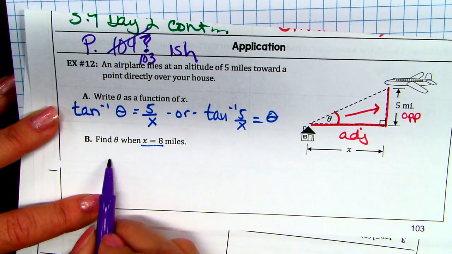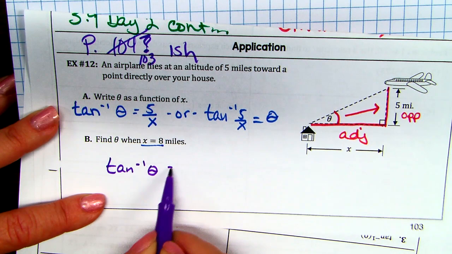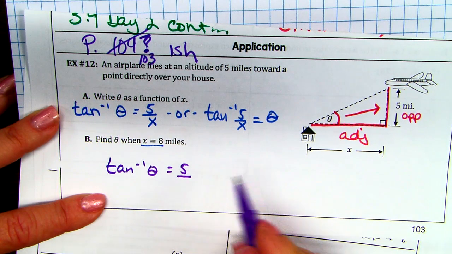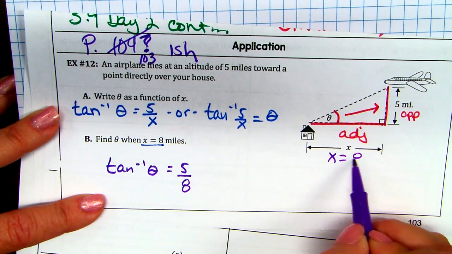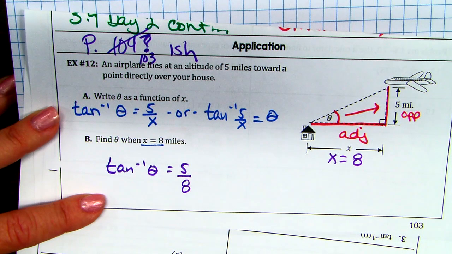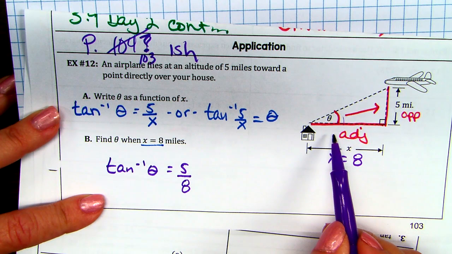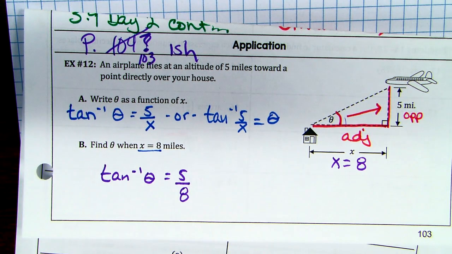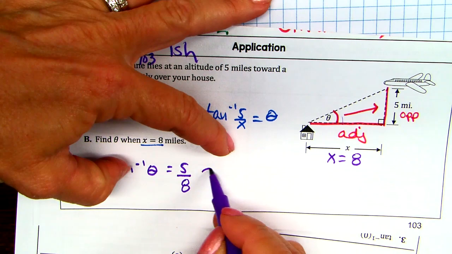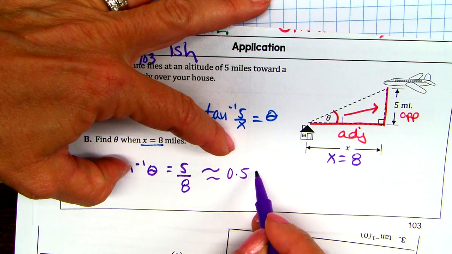So now let's plug it in. Tan of theta equals 5 over 8, right? They gave us x is 8. And then seeing that symbol, knowing you're trying to find theta, you want to use your inverse tan button. So when you do that, you should get approximately 5.559.